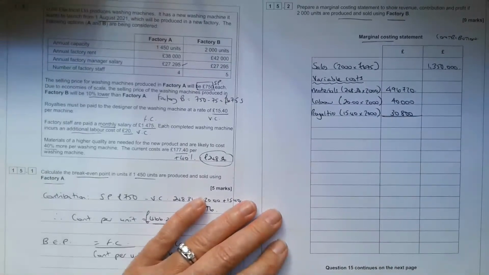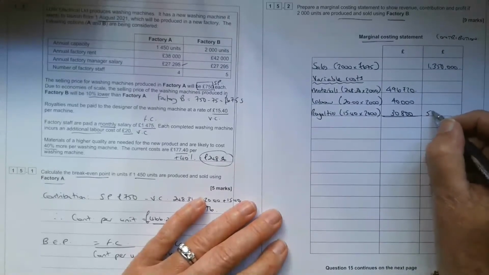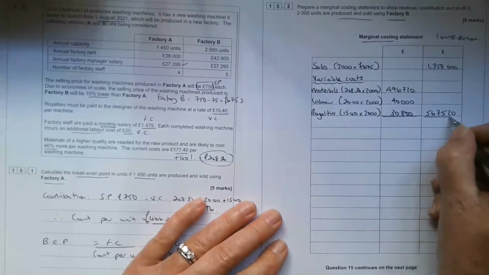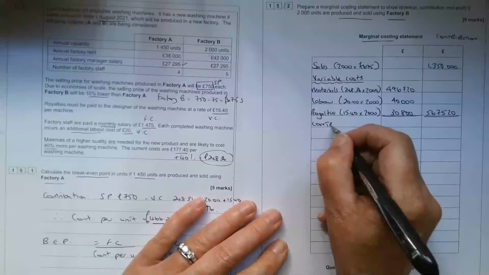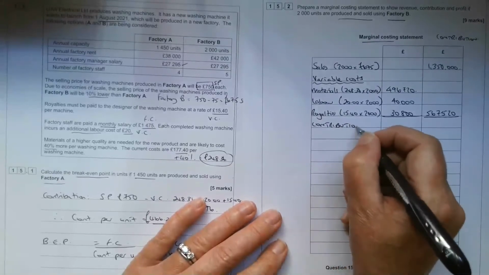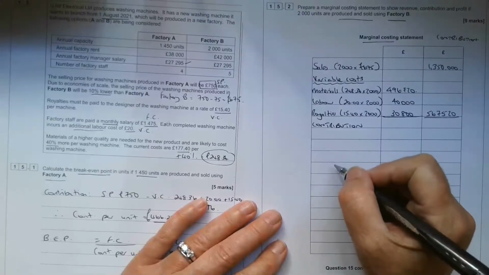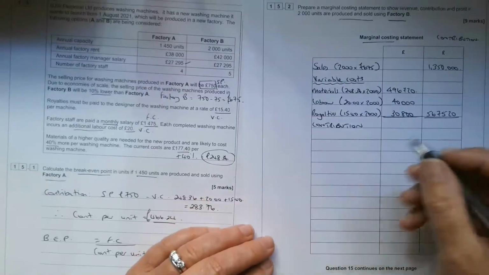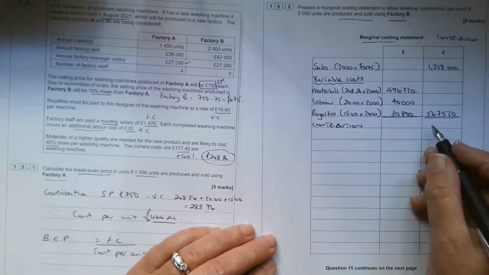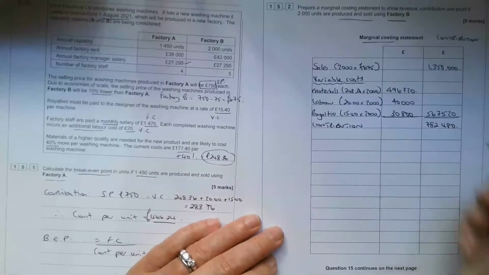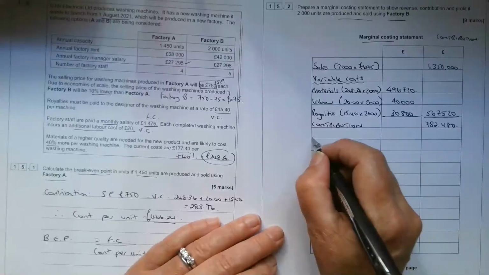Okay, so that's all the variable costs. If we add those up, 40,000 plus the 496,720, so we've got a total of 567,520. And if we take one away from the other, we don't get gross profit. Remember, we're looking for contribution because it's marginal costing. So this is the contribution that's going to go first of all towards the overheads, the fixed costs, and then once they're covered, it will be profit all the way. So the contribution in this case is going to be 782,480.